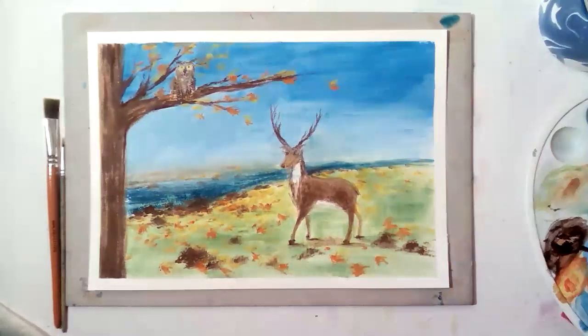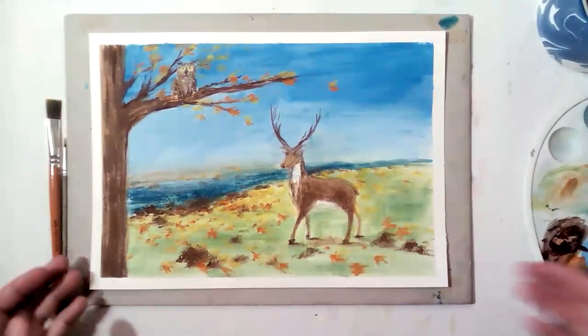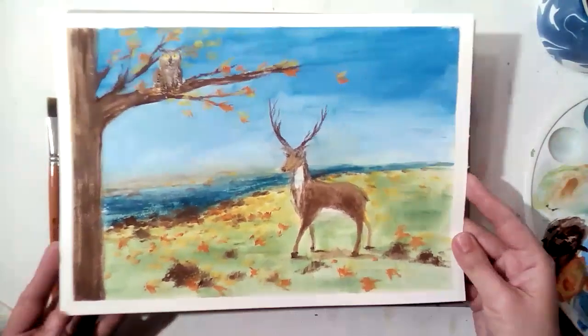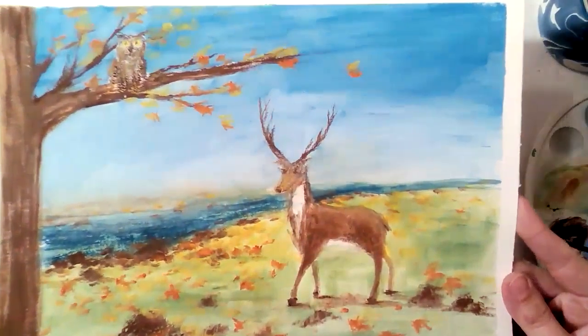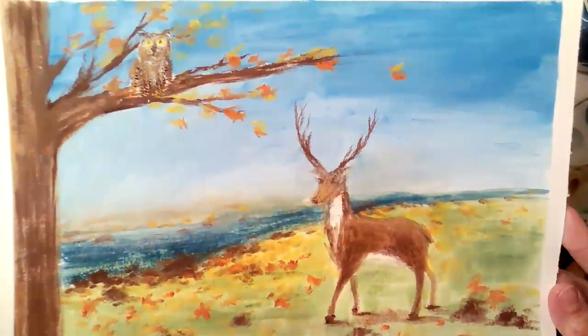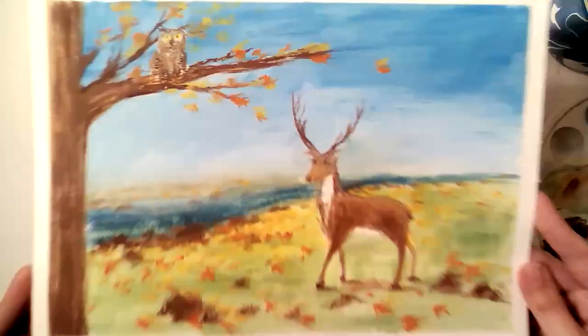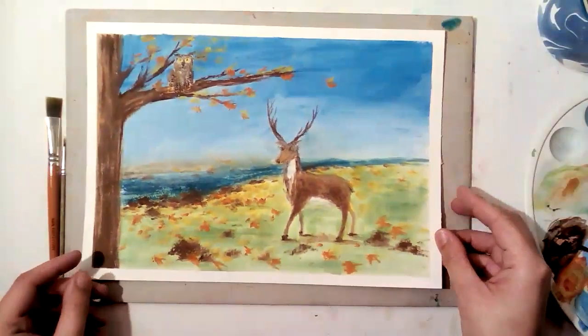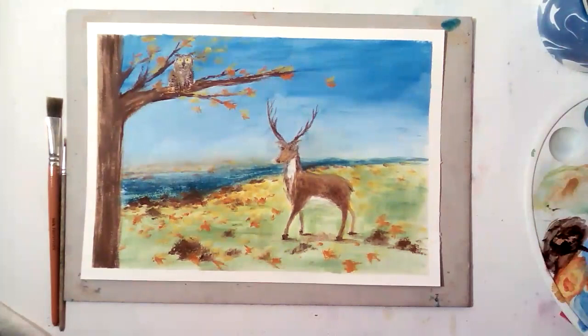Some closer look. Closer look. Here is the owl. Yay. From far away looks a bit better. Yeah. Nice, nice, nice.